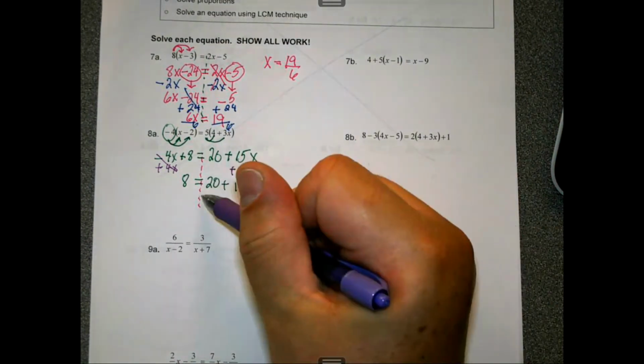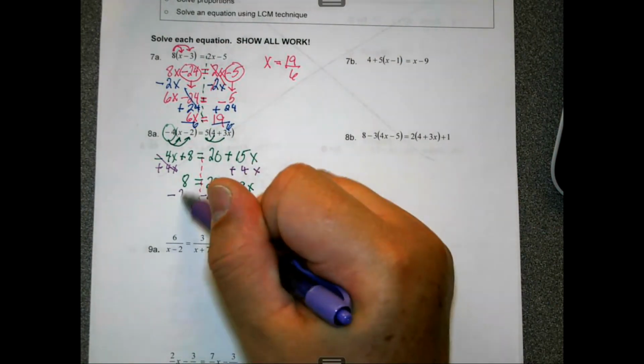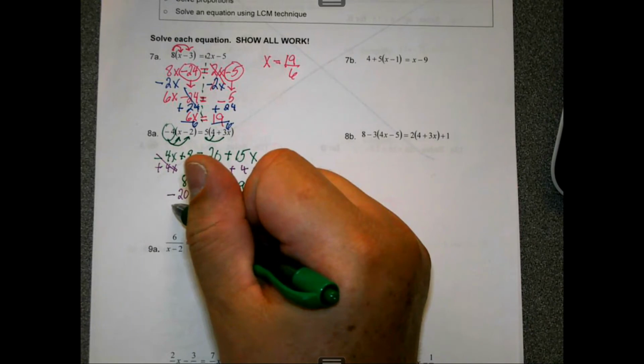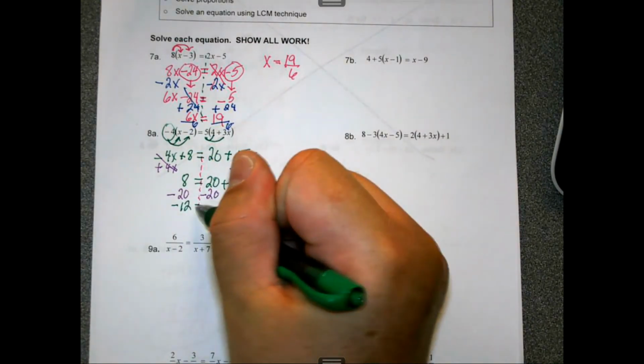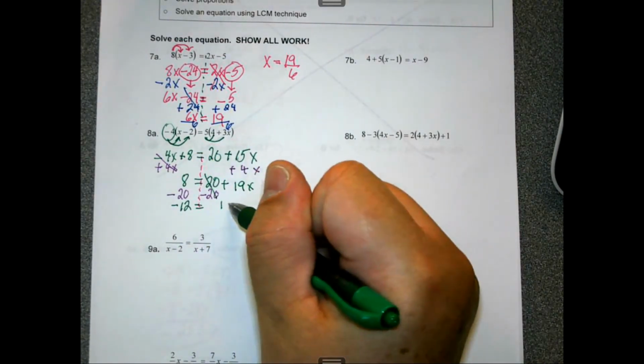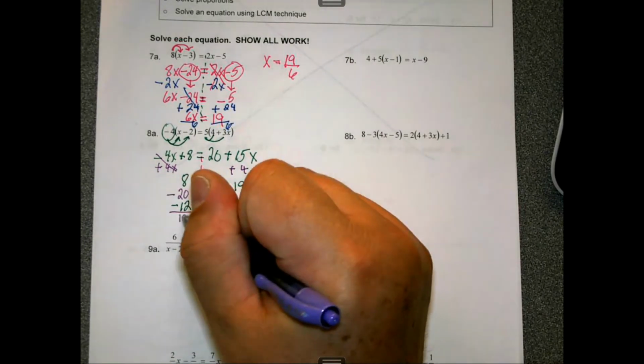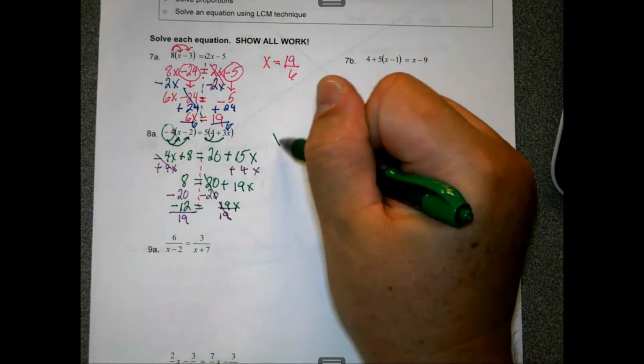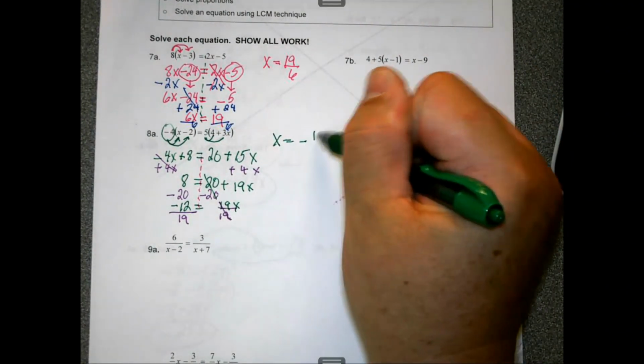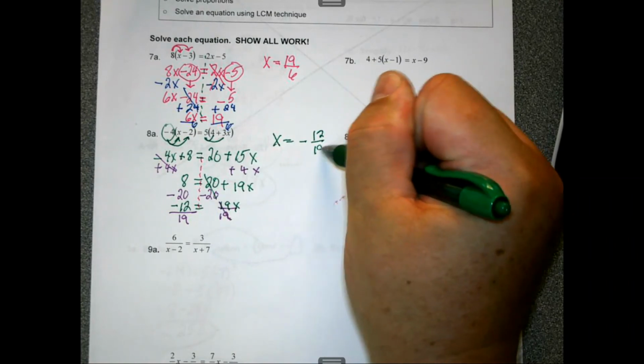Subtract 20 from both sides. Let's see, 8 minus 20 is going to be negative 12 equals 19x. Divide both sides by 19. And we still can't reduce here, can we? Negative 12 over 19.